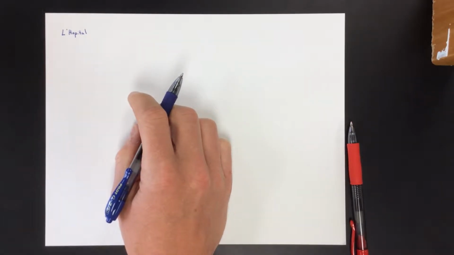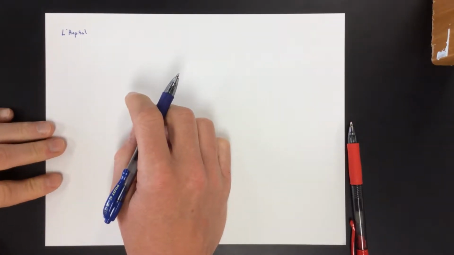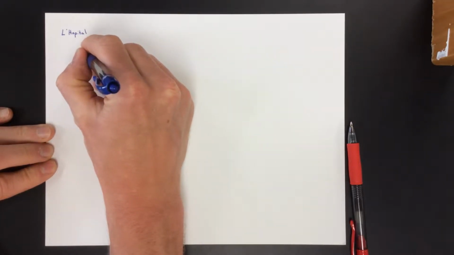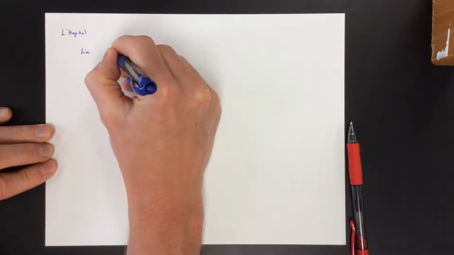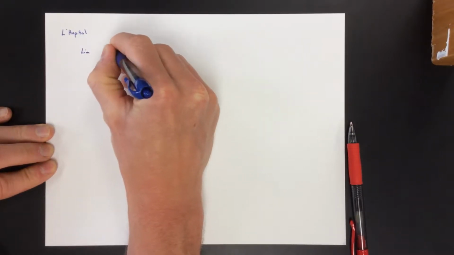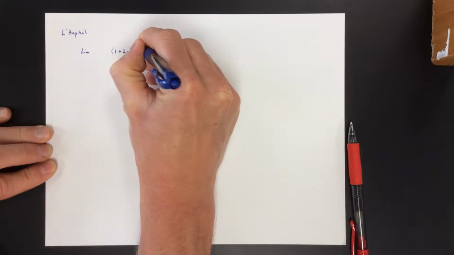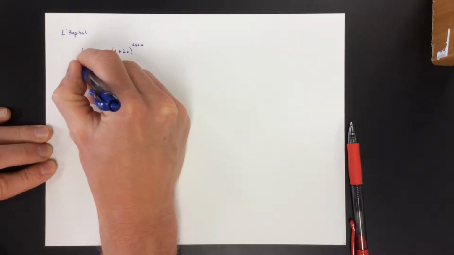Okay, let's do some harder L'Hopital problems. Kind of throw some out there. So let's look at the limit of 1 plus 2x all to the cosecant x as x goes to 0.